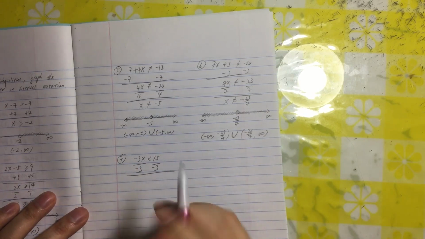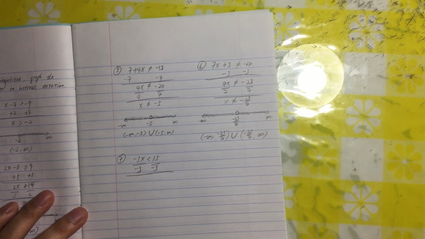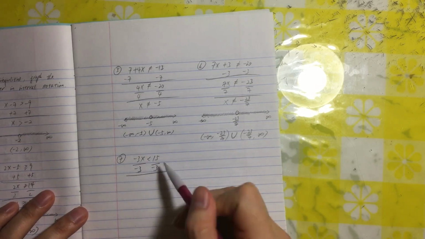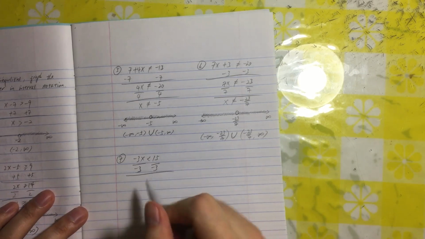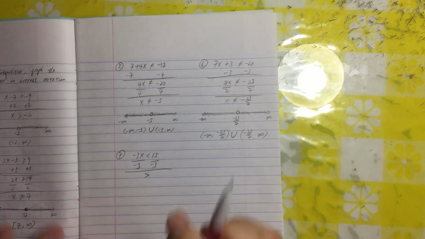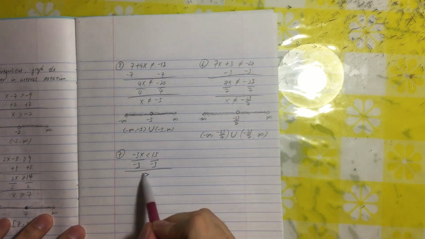Now, for inequality, be very, very careful. When we multiply or divide an inequality by a negative number, always switch the direction of the inequality sign.